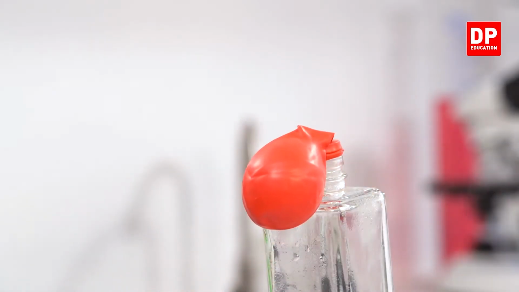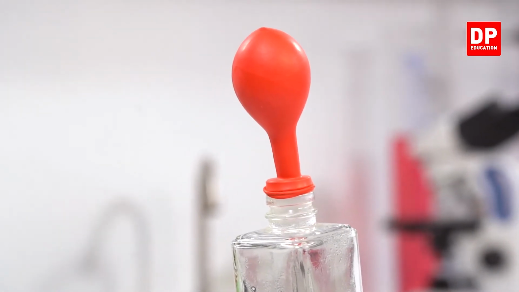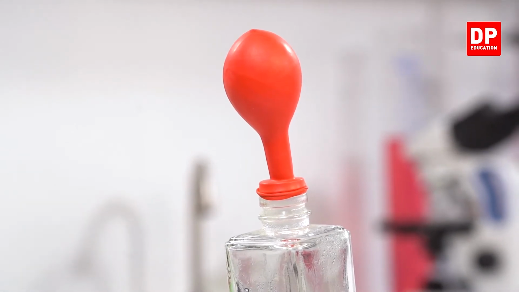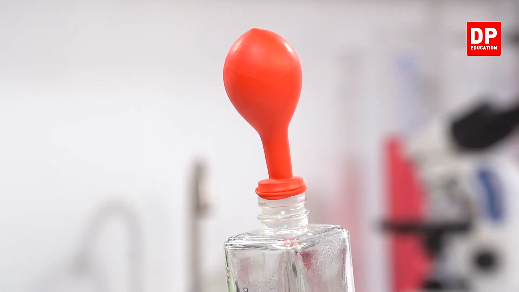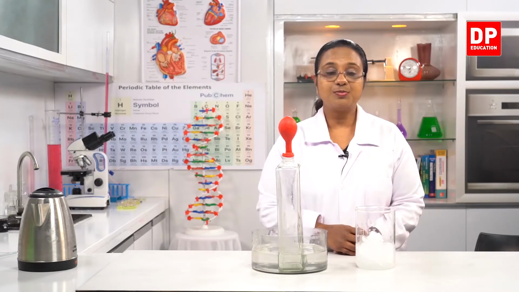When compared to the previous stage, the balloon has inflated to a certain extent. So now here you can see, students, the balloon has inflated nicely. So that is because of the expansion of air inside the glass bottle.